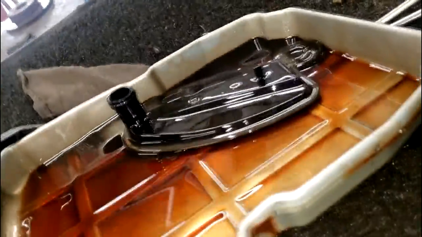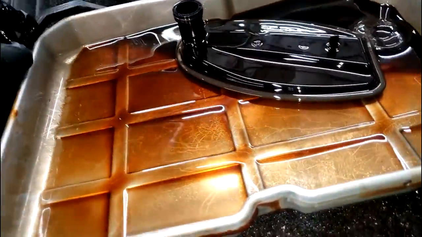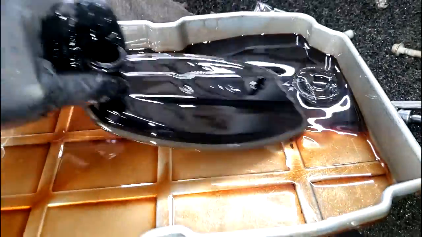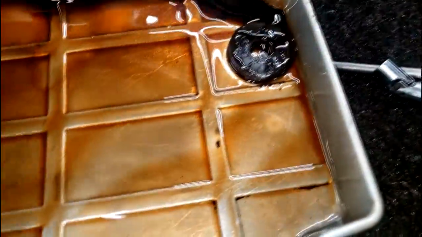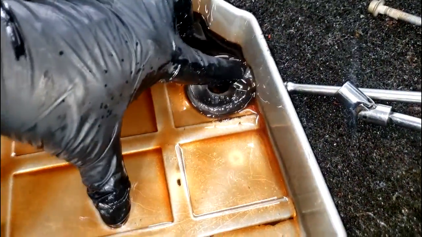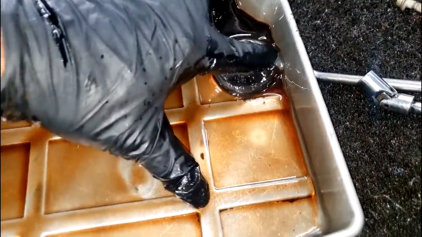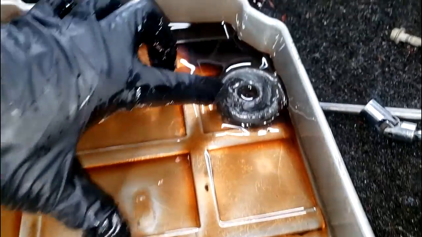And I made a little mess over here, guys, but that's okay. The goal was to get the pan down, and the main goal was to get the filter replaced. I didn't want to fight with getting this filter out. Although I could have got it out, I just didn't want to fight with it. And I wanted to take a closer look at the magnet anyway, guys. If you take a look at this magnet, you will see, yes, there's some debris on it. That's not abnormal, guys.